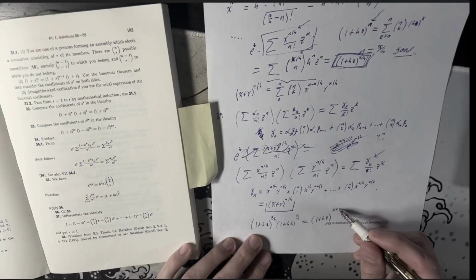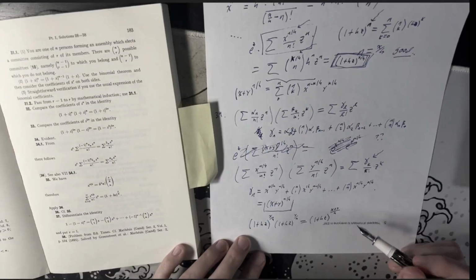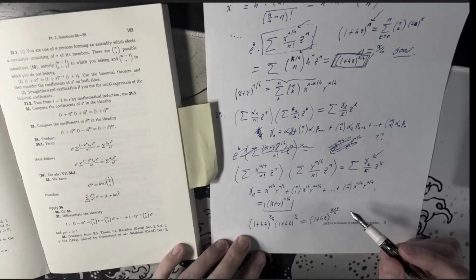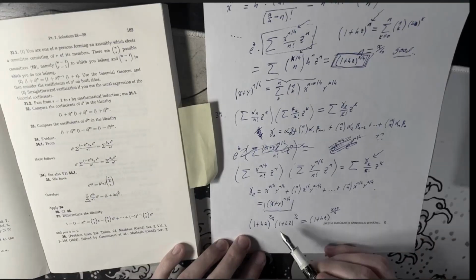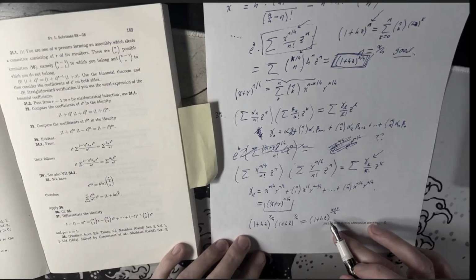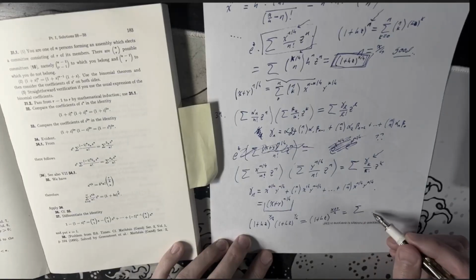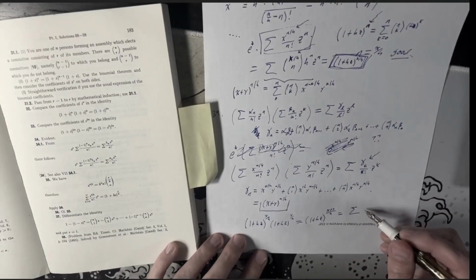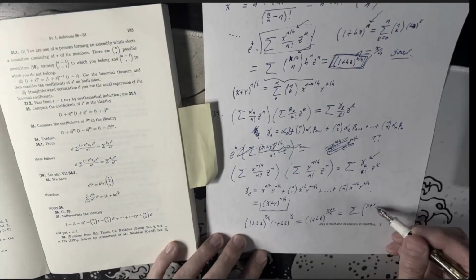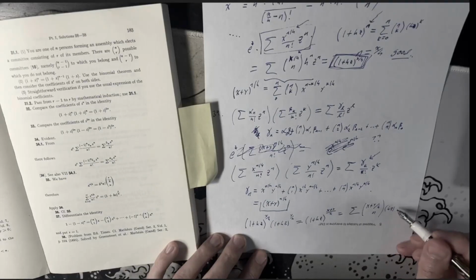Okay. Yeah, huh. So this product is this series. That's the same, of course, as writing this out. Choose n, hz to the n.